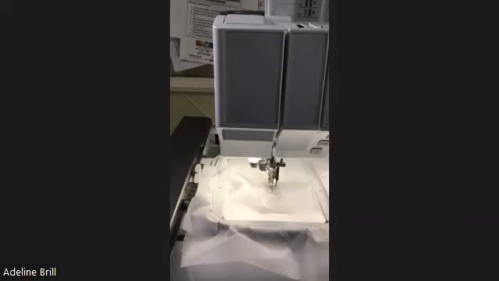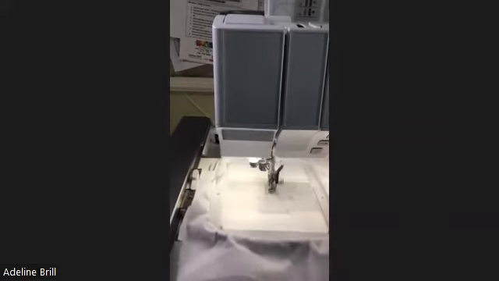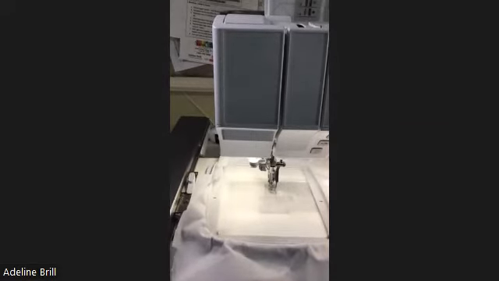So here's what we're going to do. We'll stitch this out. Is that Aqua Magic that you hooped or something like that? Aqua Magic and one layer? One layer.